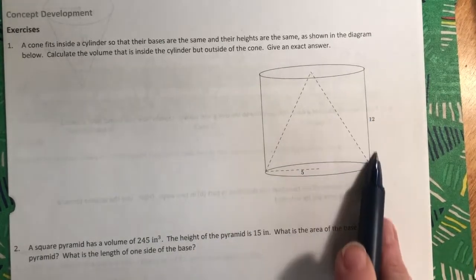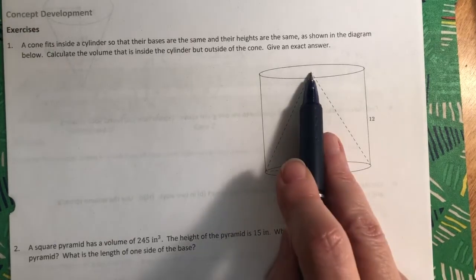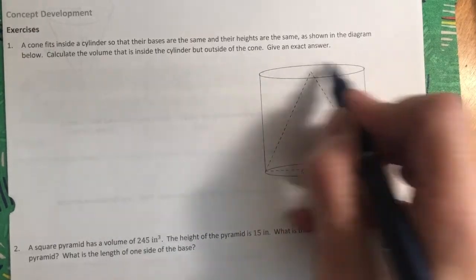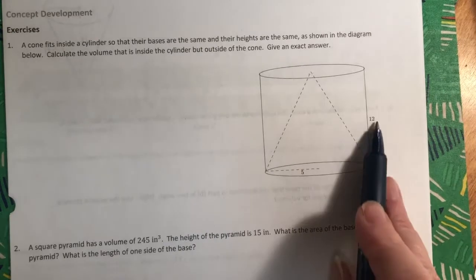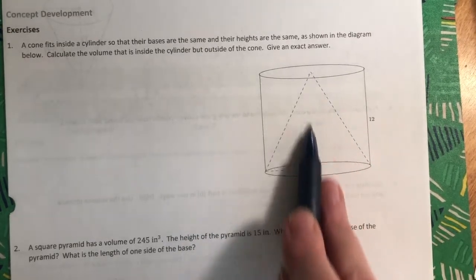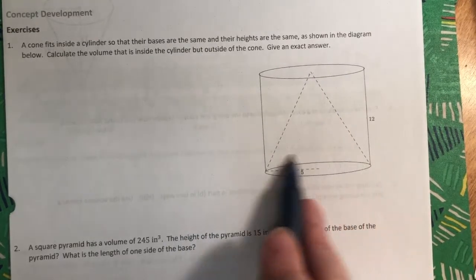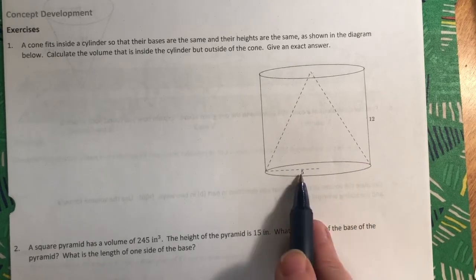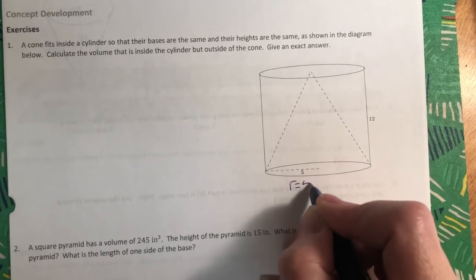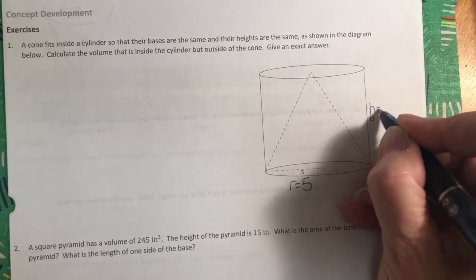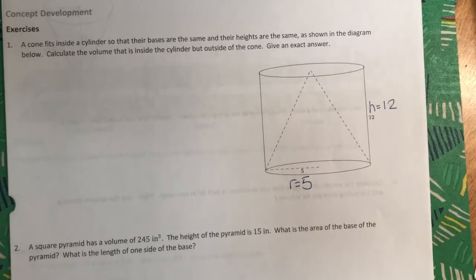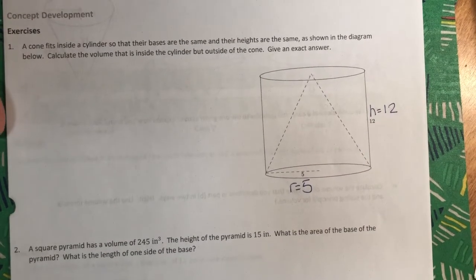Both of those have a height of 12, right? From the bottom to that tippy point. That tippy point is on that flat top, right? So both of them have a height from bottom to top of 12. Both of them have the same circle base with the radius 5. And the height is 12, okay? So let's calculate their volumes.